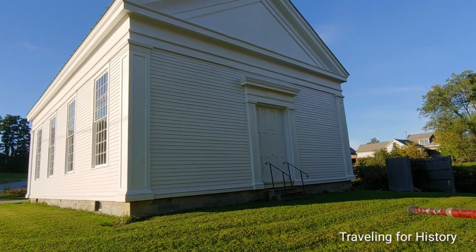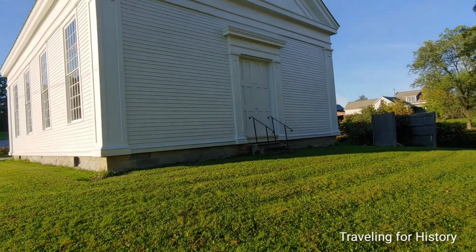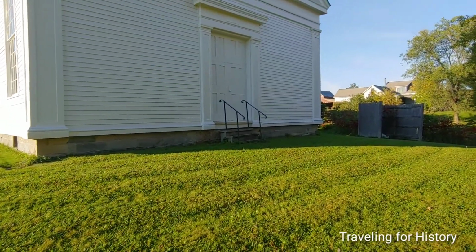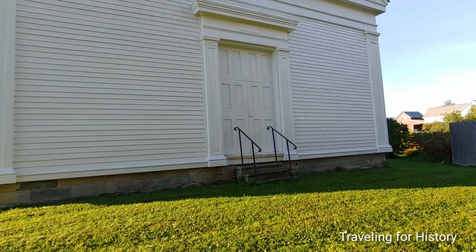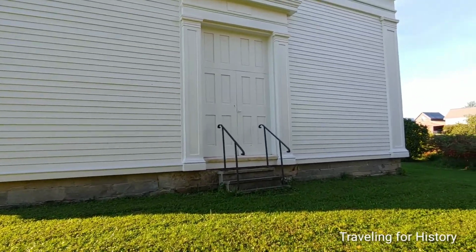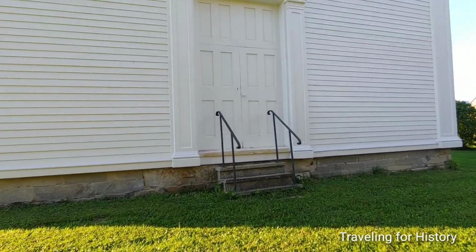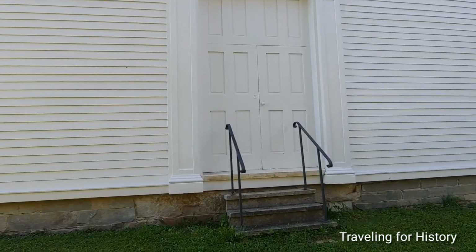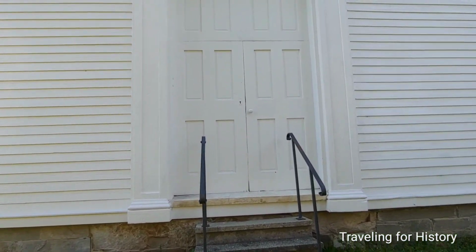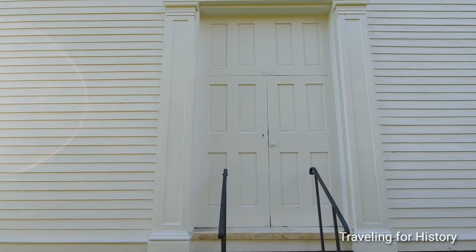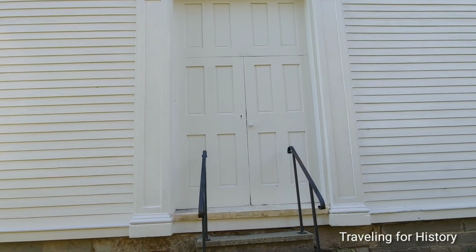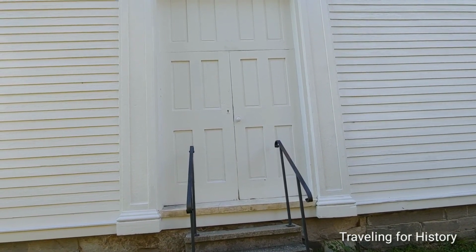And then we see this front door. Let me come up closer to it. The building is locked up. I'll tell you a little bit more about the church itself in just a moment. Now, we would expect a very strong lintel. A lintel is the horizontal piece above a door or a window.